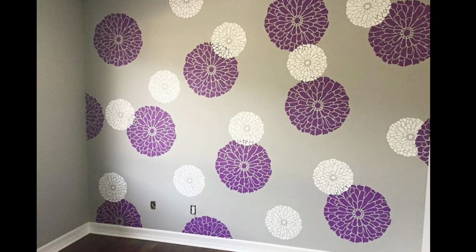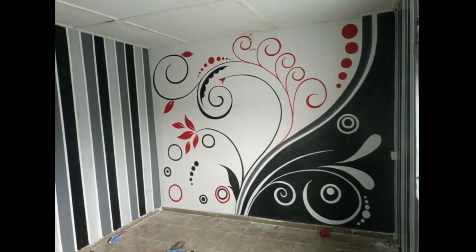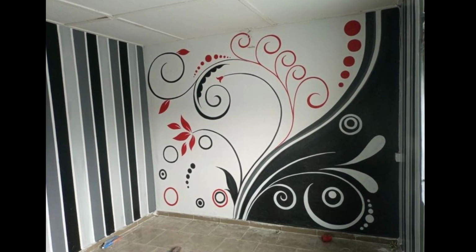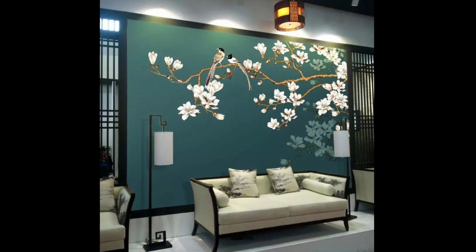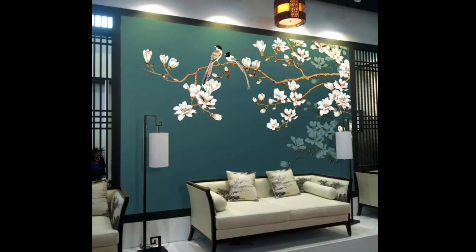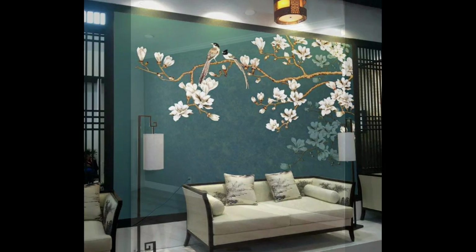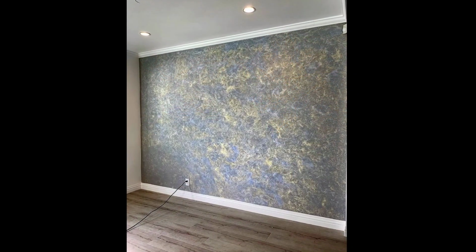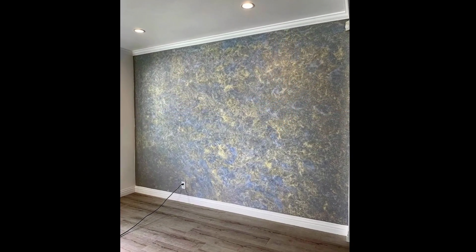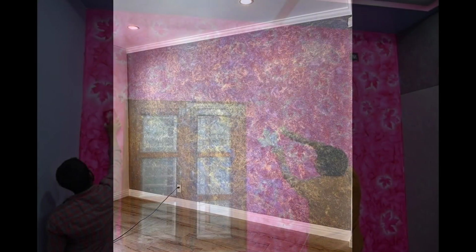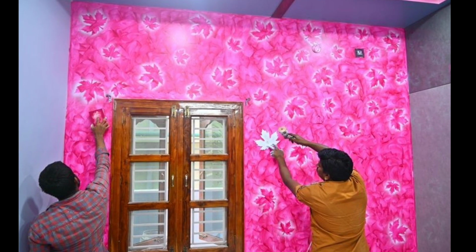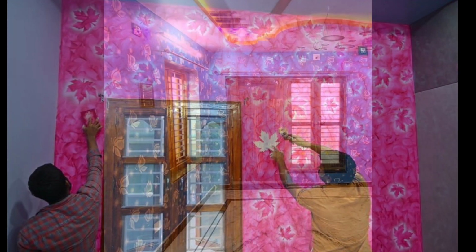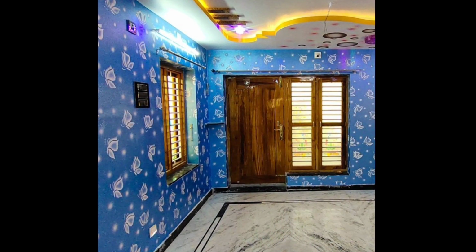Join us as we explore the endless possibilities of wall paint design and uncover tips for creating a visually stunning and unique space. Don't miss out on unlocking the potential of your walls with these inspiring ideas. Decorating home walls with paint offers endless possibilities for adding personality, style, and visual interest to your space. Here are some detailed ideas and techniques to consider.